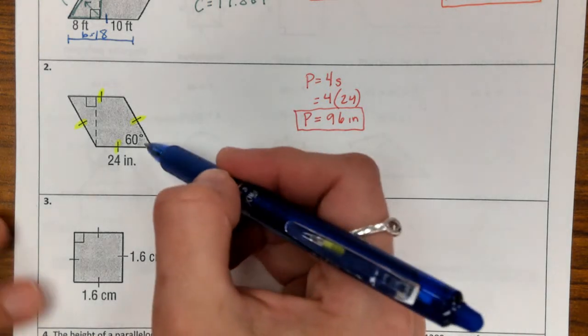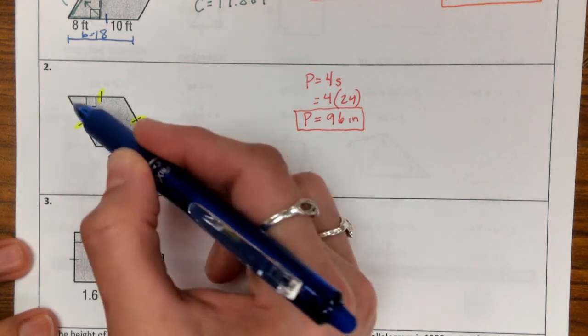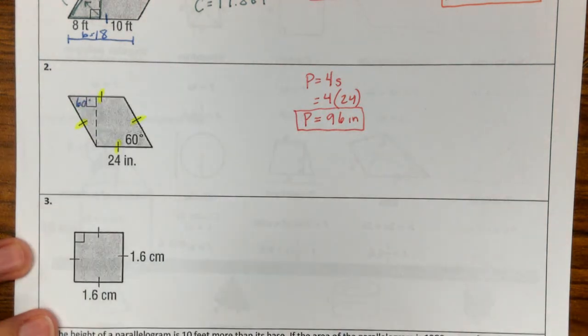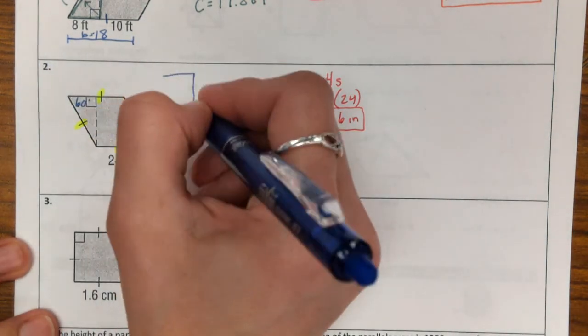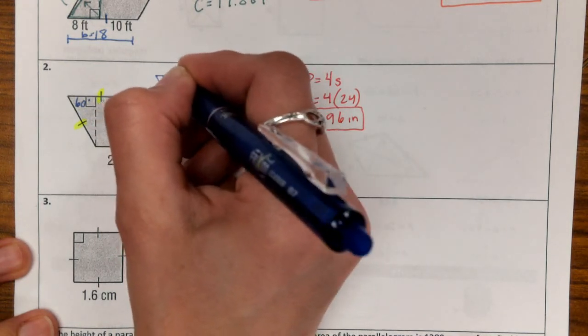We see we have a 60 degrees over here. We need to remember properties of parallelograms: your opposite angles are congruent. So we have a 60-degree measurement up here. So we have a 30, 60, 90 triangle. You can either look at it as your 30, 60, 90 triangle.